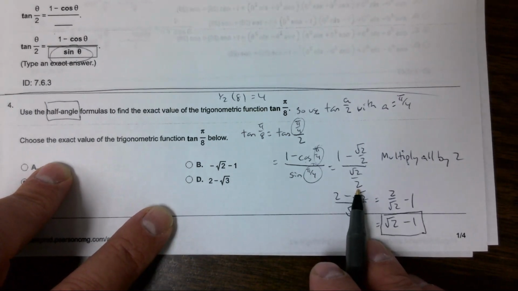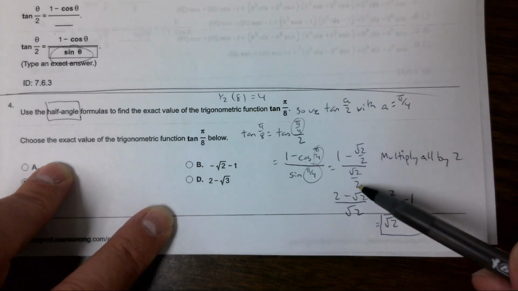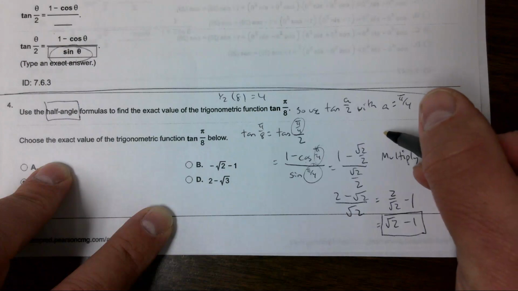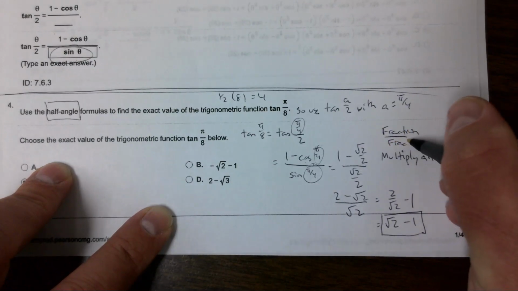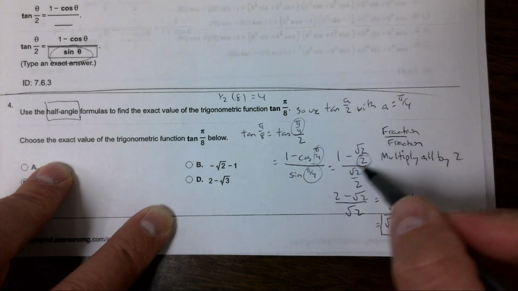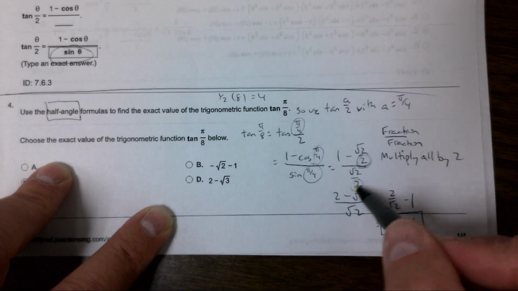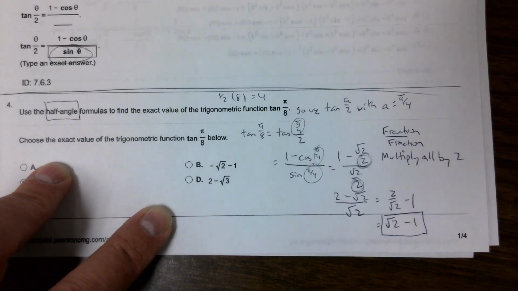Now, where you might have trouble is you have to recognize it's a fraction over a fraction. If you ever have a fraction over a fraction, then multiply by whatever this is. And we got lucky in our case that both of them were the same number.